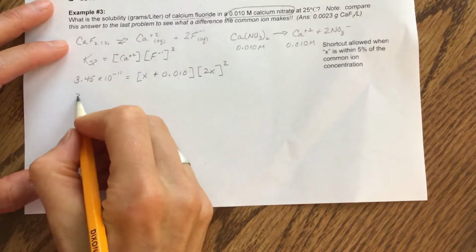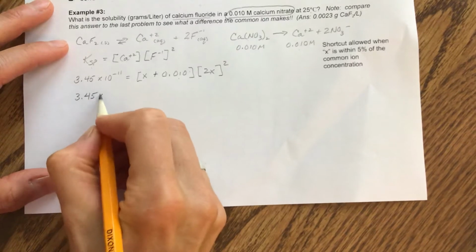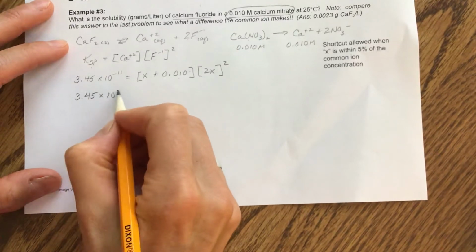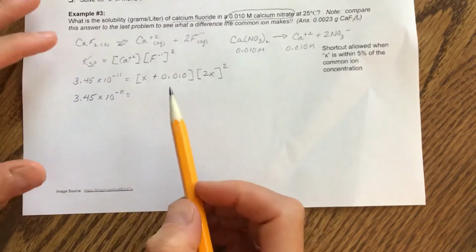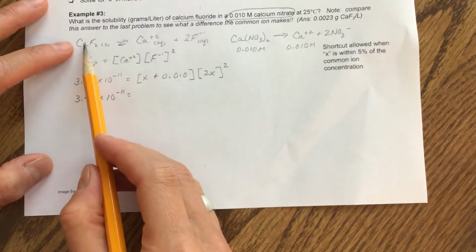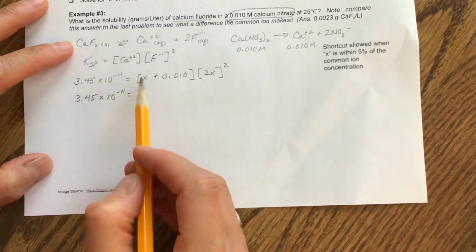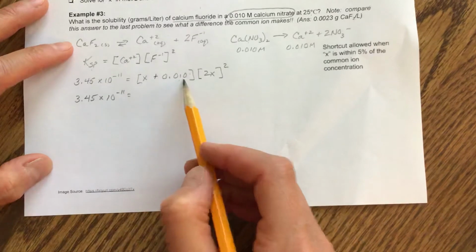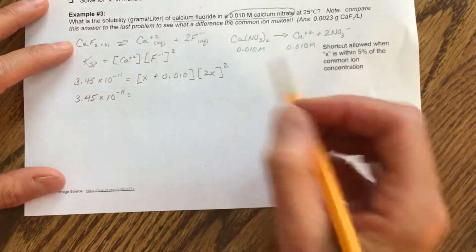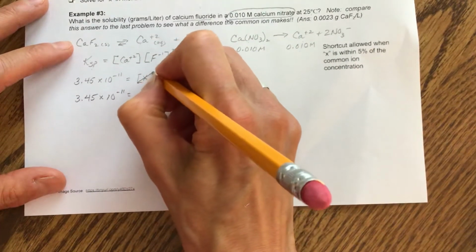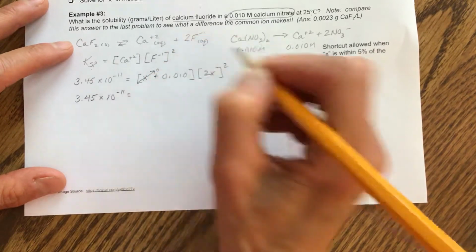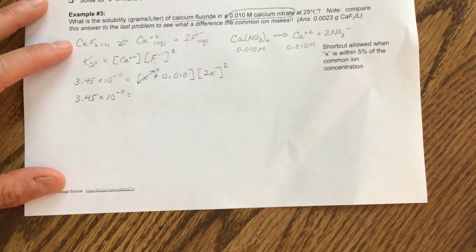But we're going to simplify our math a little bit here by making an assumption. We're going to assume that the calcium ions from this slightly soluble salt will be negligible compared to the calcium ions that we have from the calcium nitrate. So this x is going to barely make a dent, and we'll just bring it to 0.